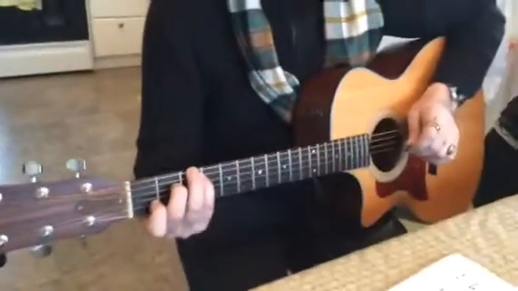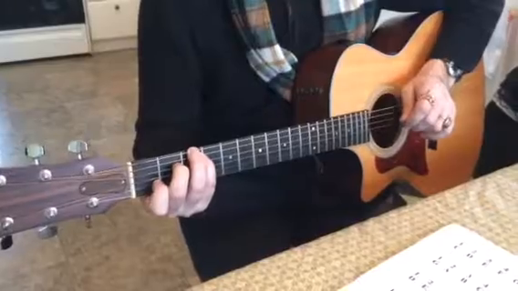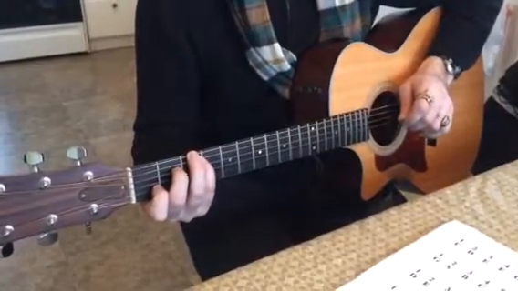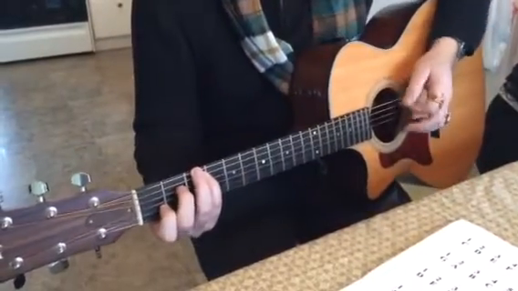So when I look at the guitar here, everywhere that my fingers are, each note is either a C, an E, or a G. So that makes up that whole chord.